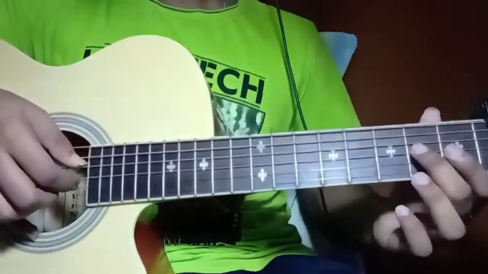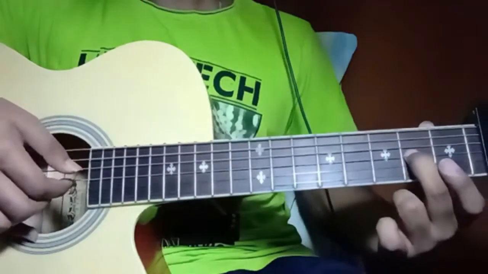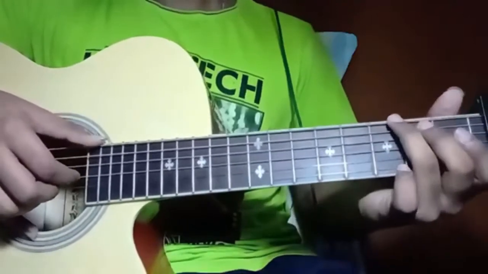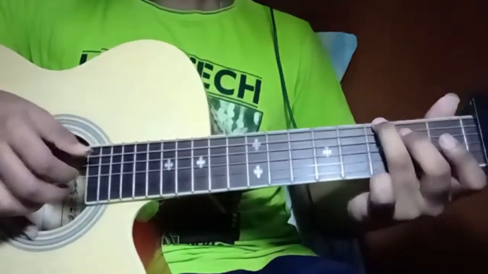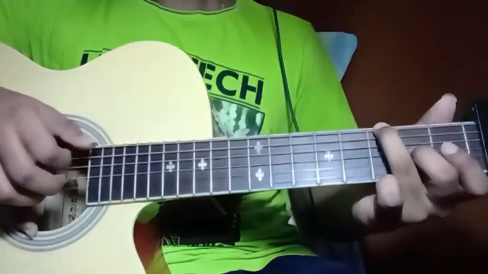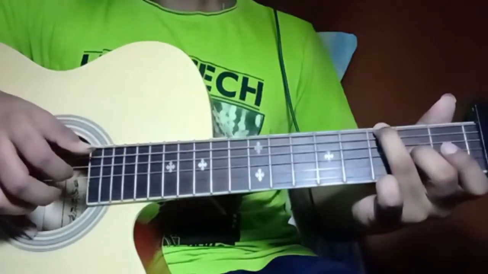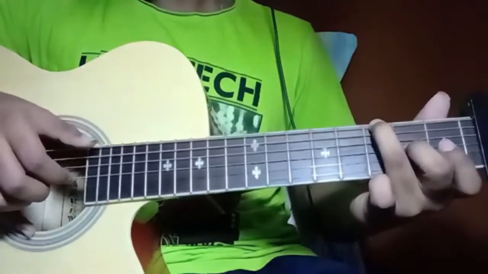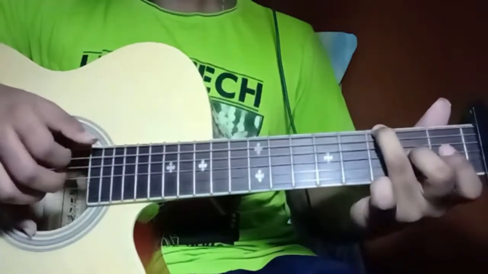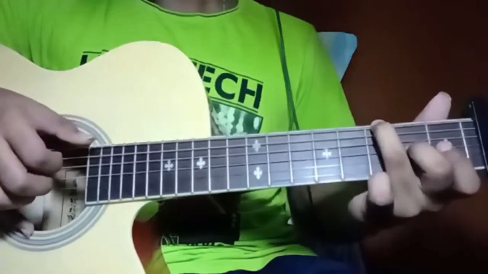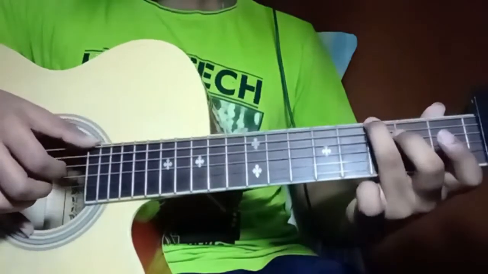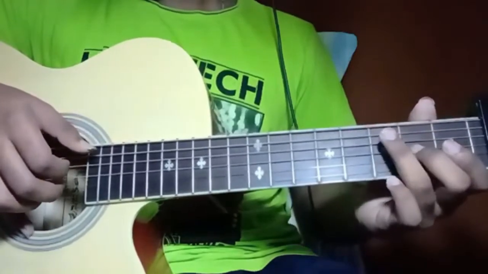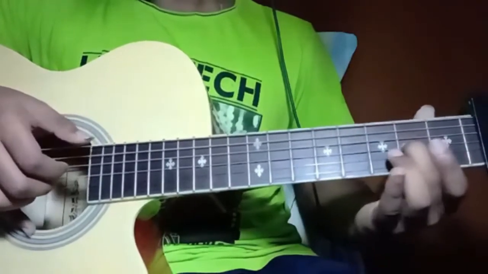Then you pick the second fret of the third string twice. Okay, then third fret of the top string, open of the fourth string, second fret of the third string.